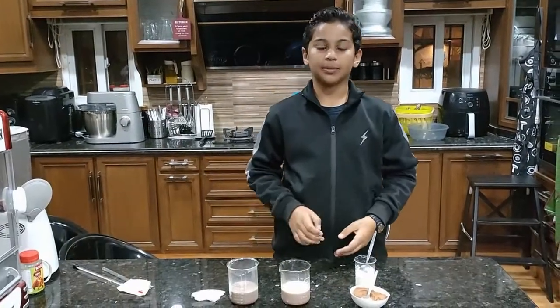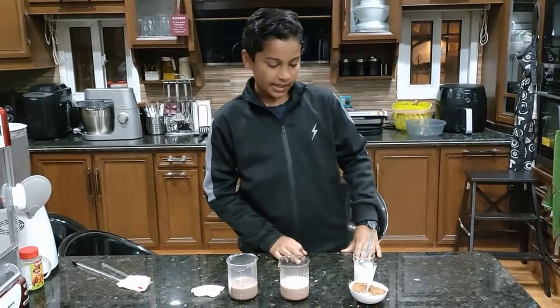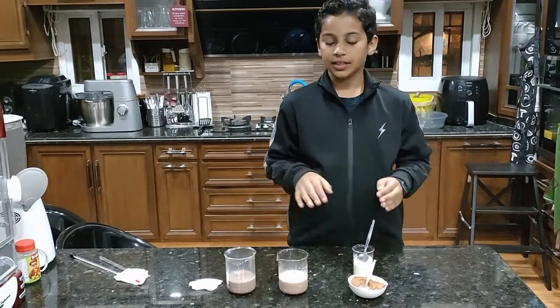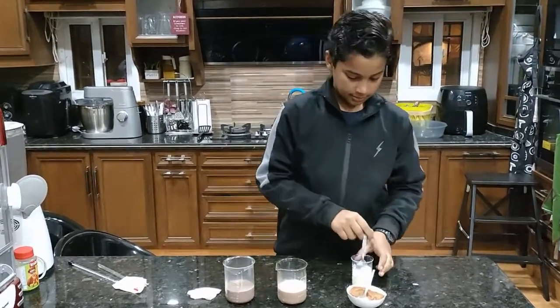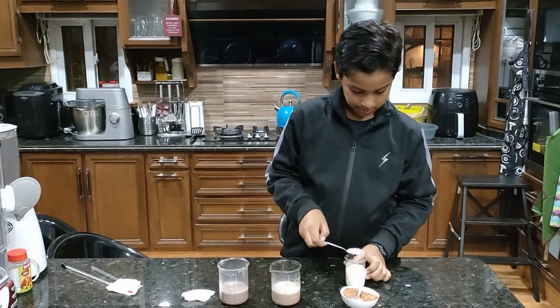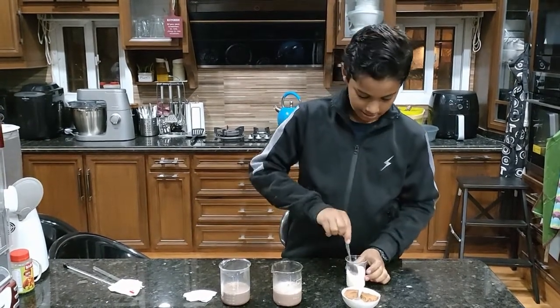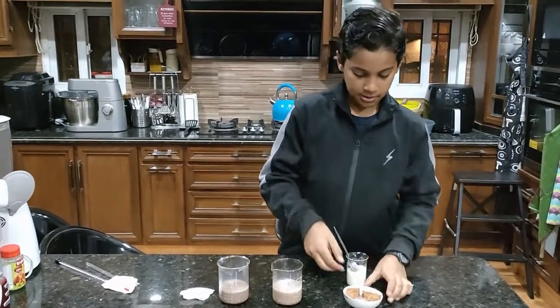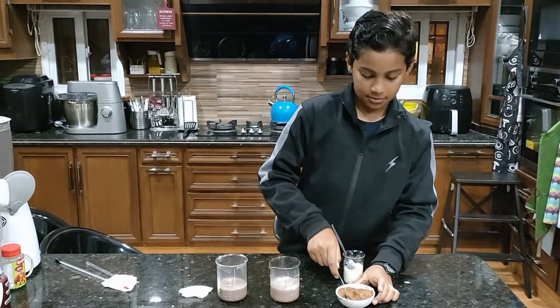Now let's do another experiment. Now I will be adding 2 teaspoons of cocoa powder and sugar each inside the solvent. So let's first add the sugar in the colder milk. 1 and 2 and the cocoa powder.